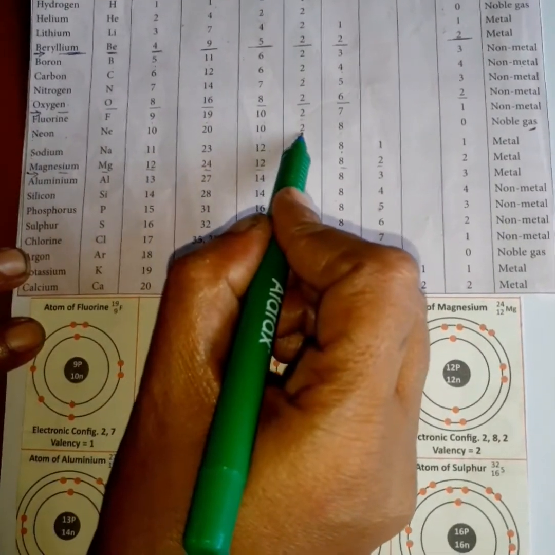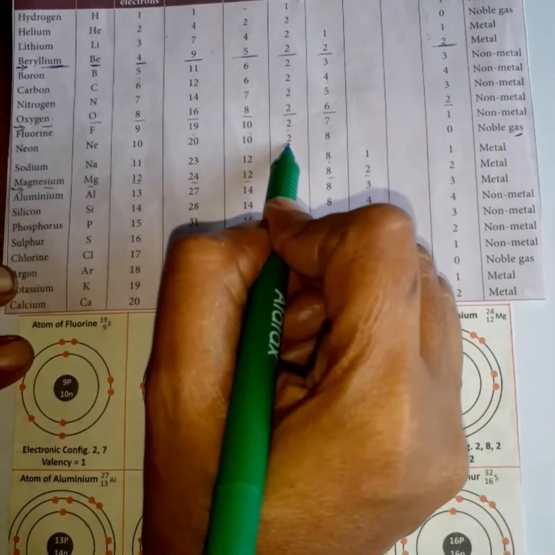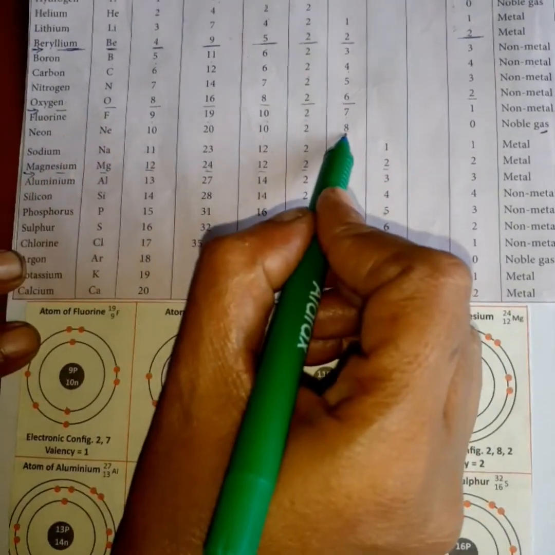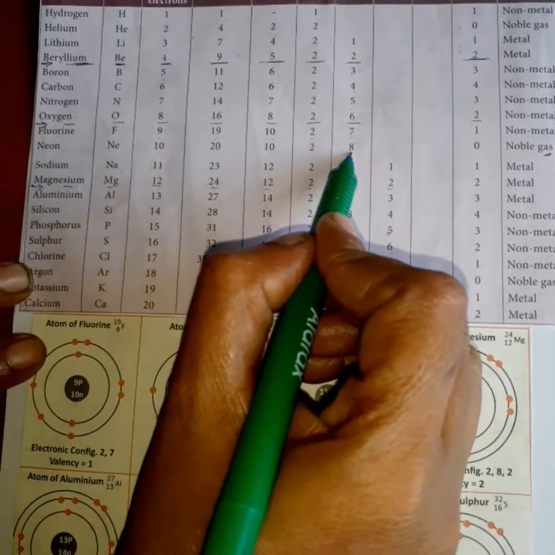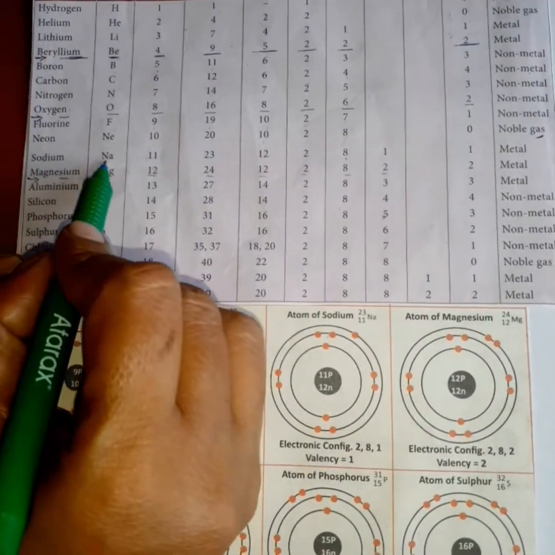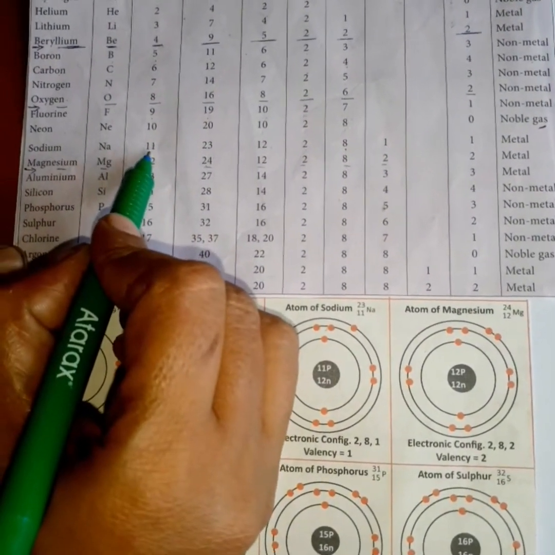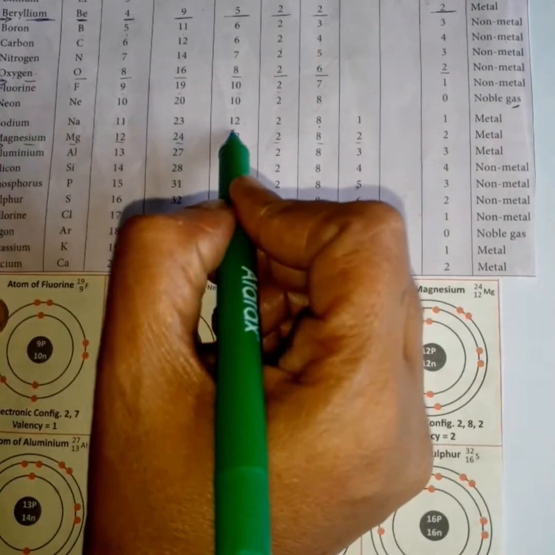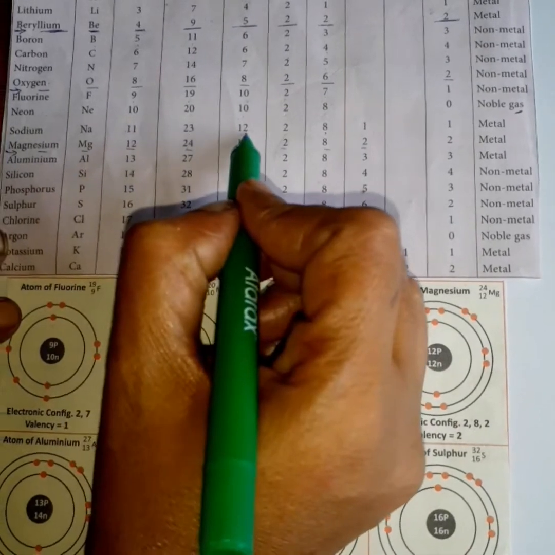So first shell filling with 2 electrons. Next remaining how many electrons are there? 8 electrons. 8 electrons are filling the second shell. Okay. Next one, sodium. Na. So atomic number 11. Mass number 23. So number of neutrons 23 minus 11 is equal to 12.